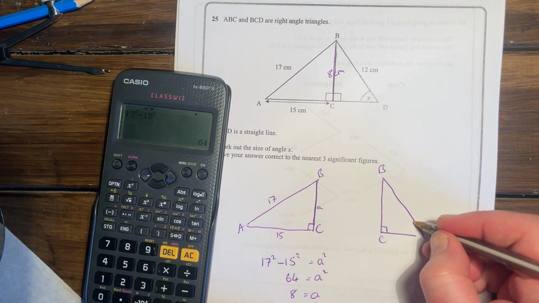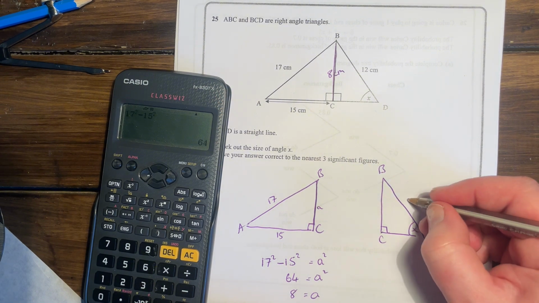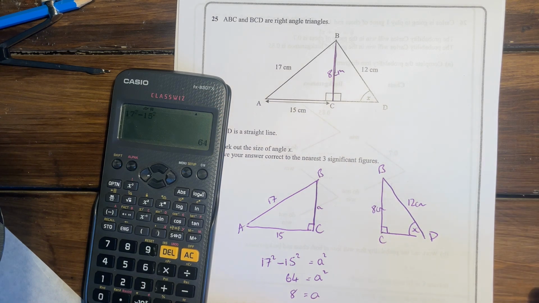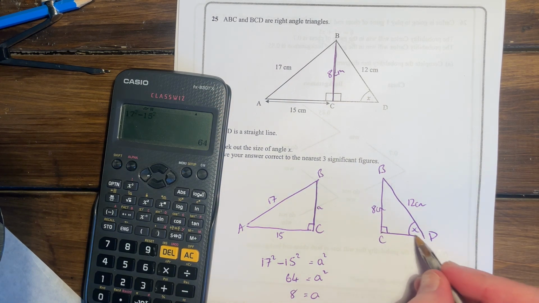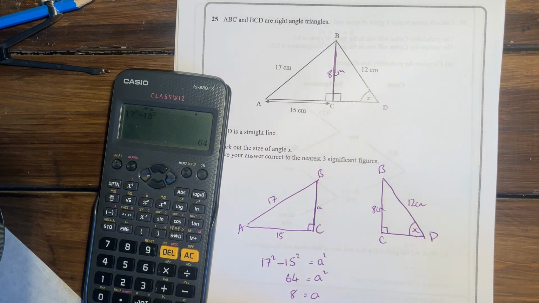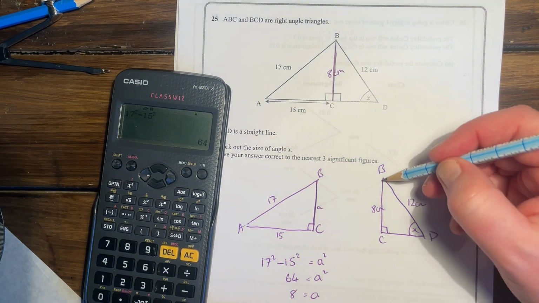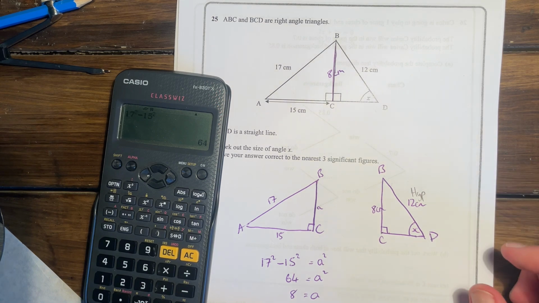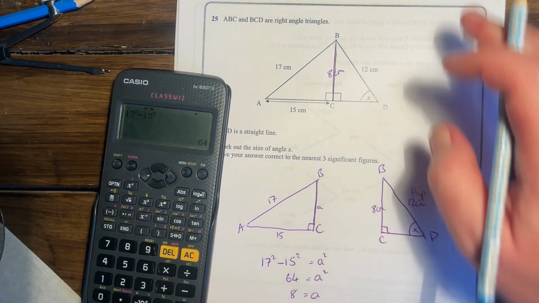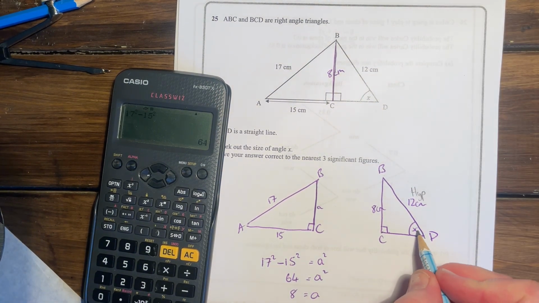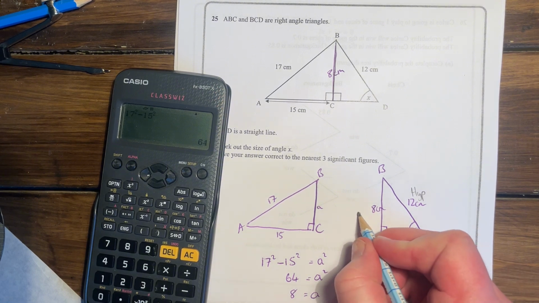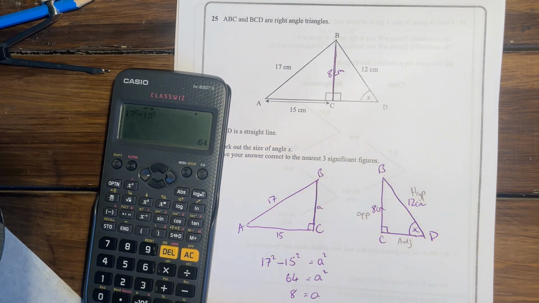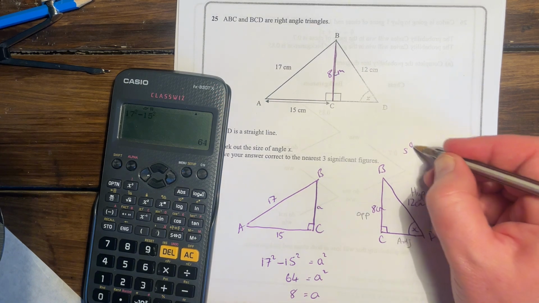again a right angle, we've got no idea what this is, but we do know that's 12 centimeters, and we now know that this is 8 centimeters. This one I can't use Pythagoras on because it's got an angle involved, so I'm going to use trigonometry. The longest side, which happens to be this one, is the hypotenuse. We have got the angle, so the side opposite this is the opposite, and the one that's left is the adjacent.